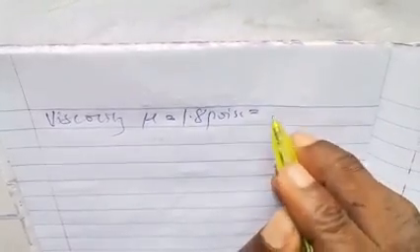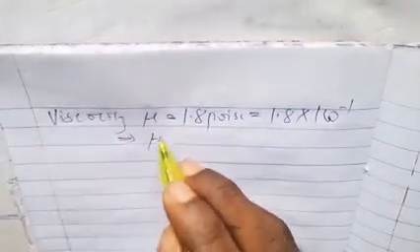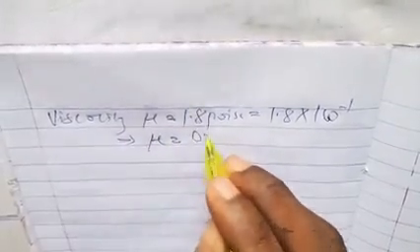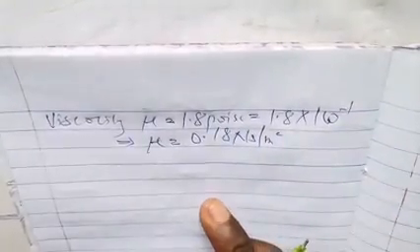You have 1.8 poise. We convert this to Newton seconds per meter squared simply by multiplying 1.8 by 10 to the power of minus 1. So this simply means that viscosity mu is 0.18 Newton seconds per meter squared.